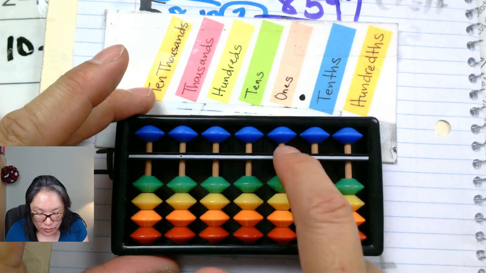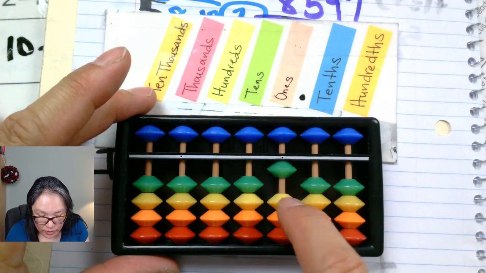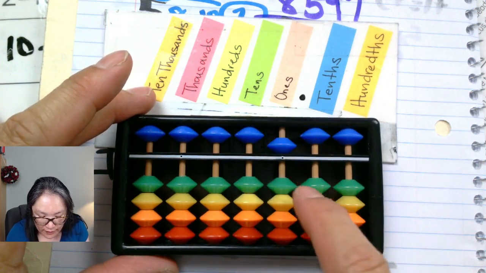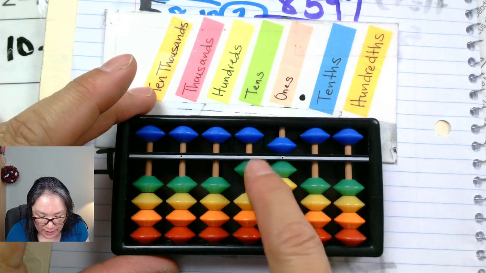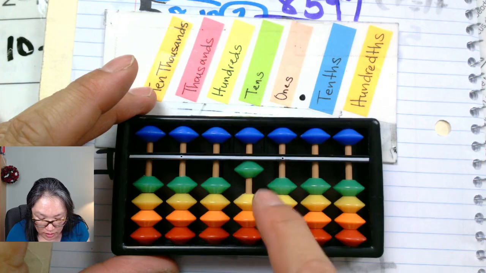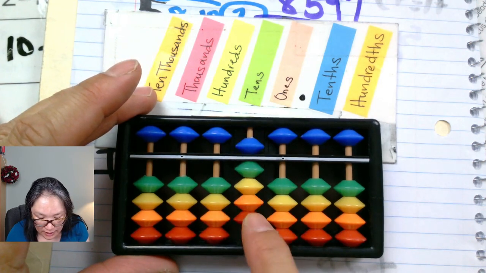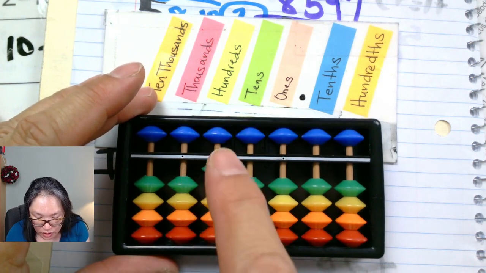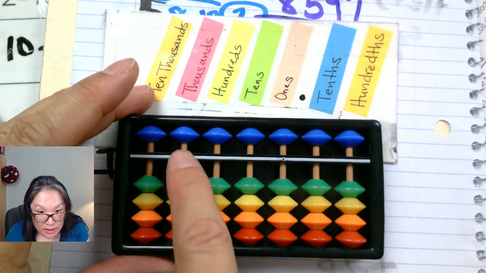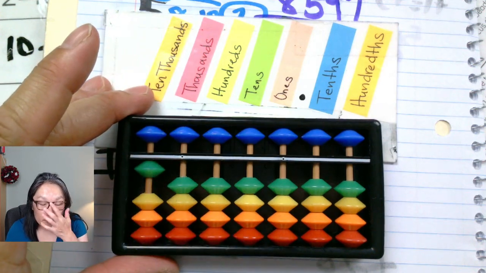Oh, okay. So what we're doing is we're counting, right? 1, 2, 3, 4, and then 5, 6, 7, 8, 9, and then 10. 10, 20, 30, 40, 50, 60, 70, 80, 90, and then 100. So we have 100, 1,000, and then 10,000.